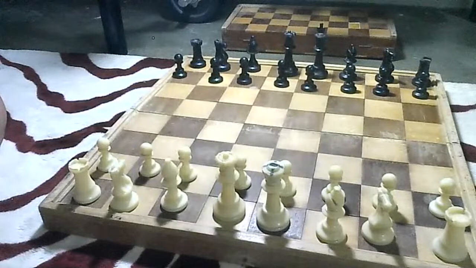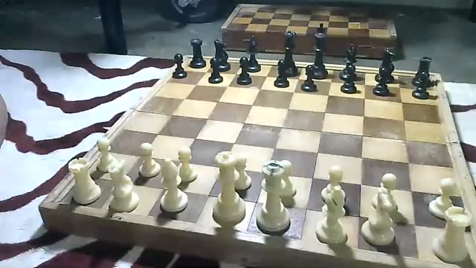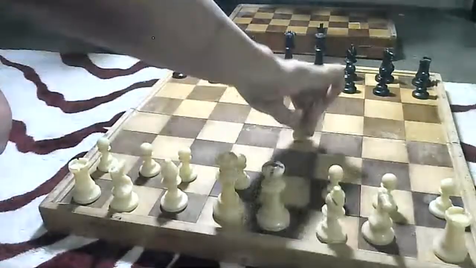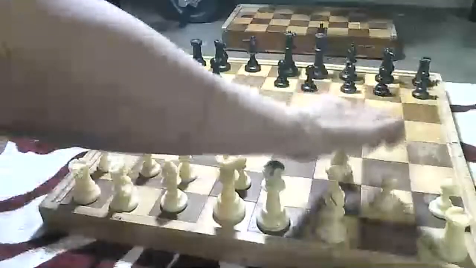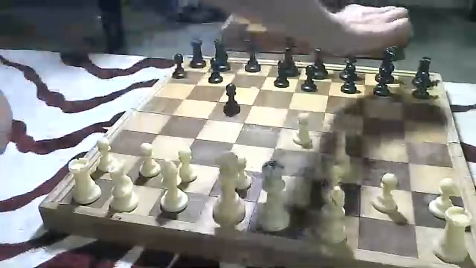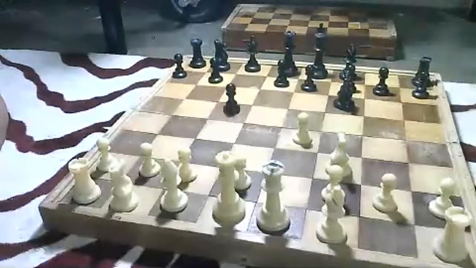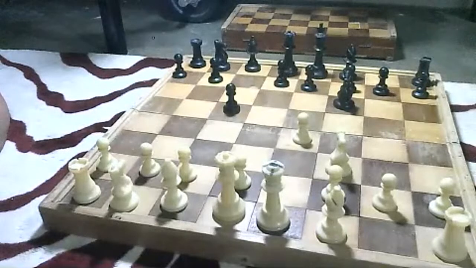another Rubinstein variation, bishop c5. Same e4, c5, knight f3, knight f6 for black. So sa Rubinstein variation, nauna yung knight f6 rather compared to knight c6.